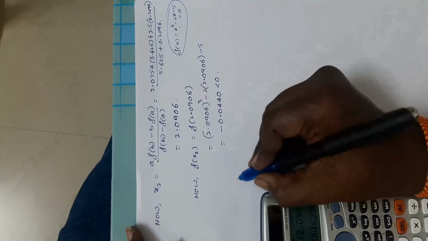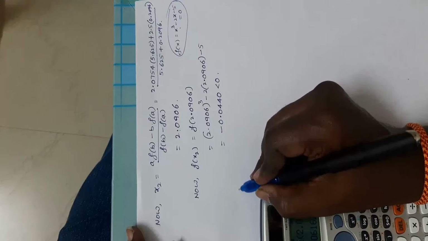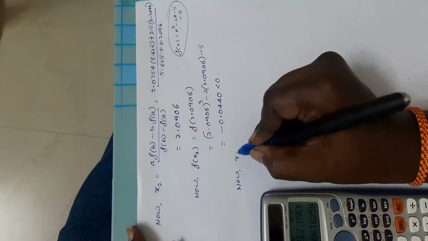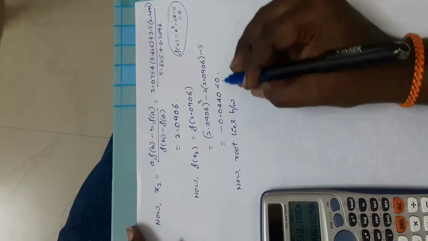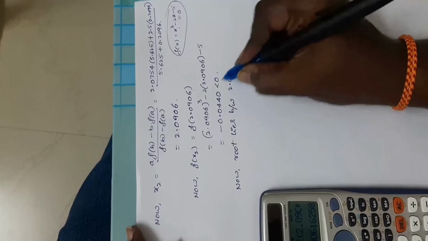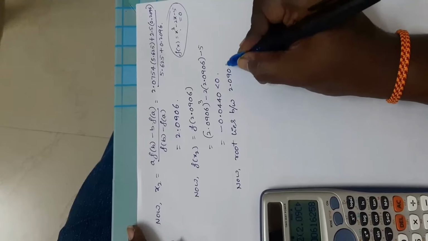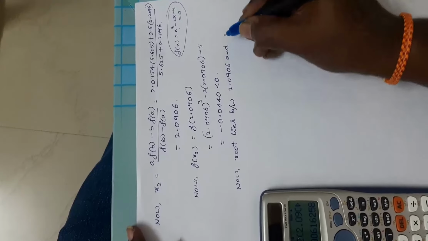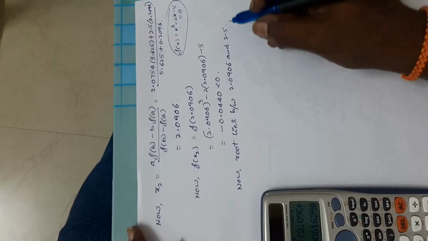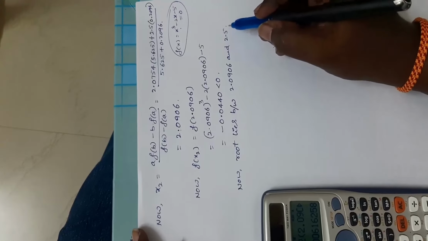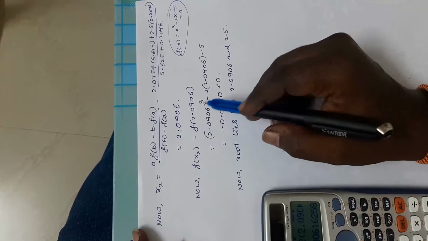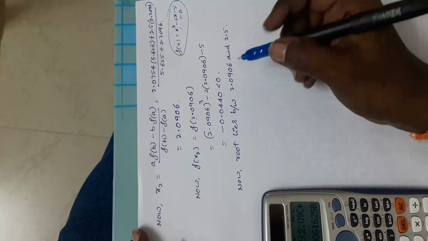Okay. So, now the root lies between 2.0906 and 2.5, because previously we got the functional value at 2.5 as positive and recently we got the functional value at this point as negative, that is why.